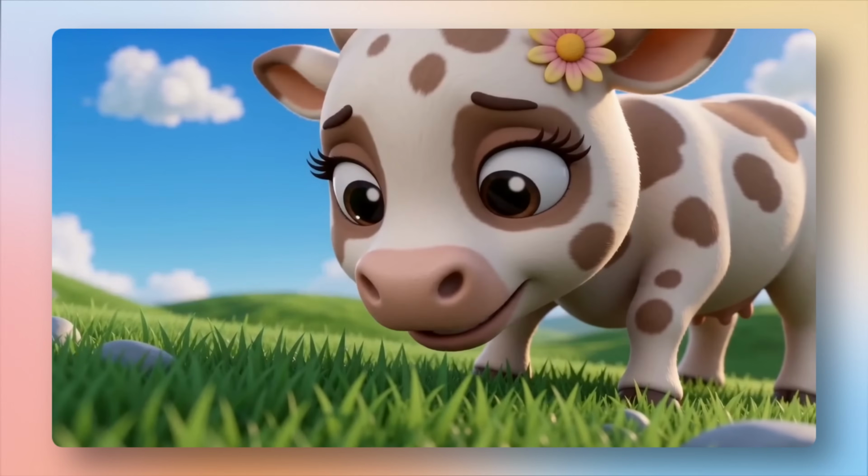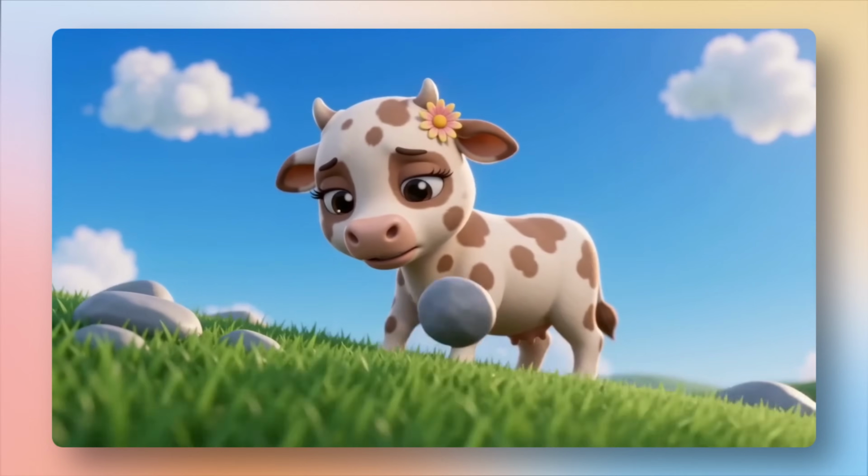Just regular green grass again. Where are all the colorful flowers?